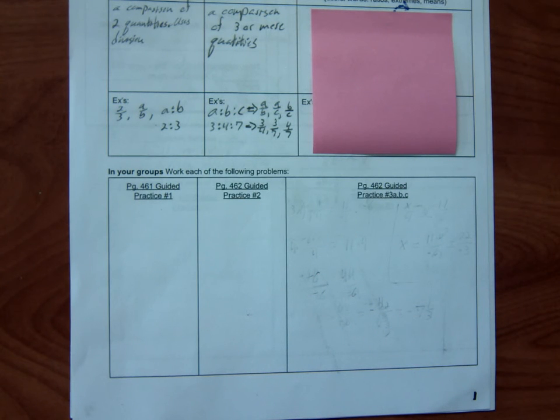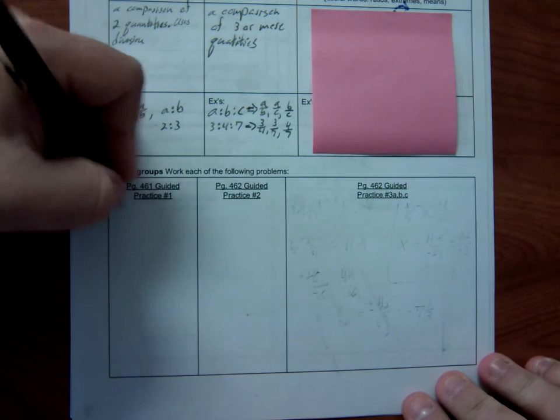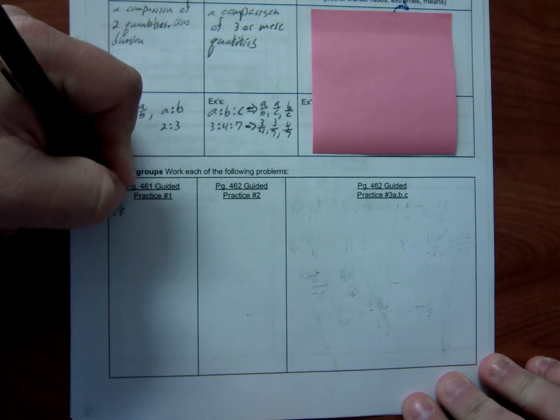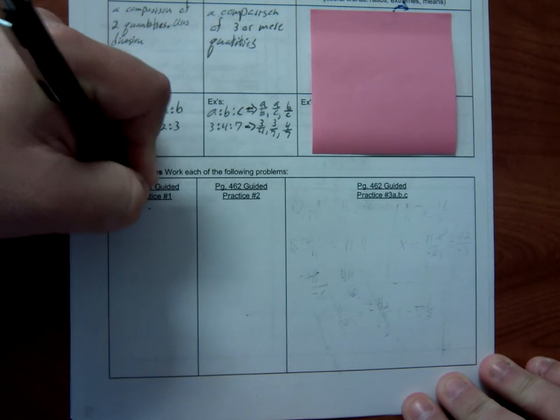Number 1. The process there is they're asking about students and teachers, correct? Yes. And they want us to find what? The ratio of students to teachers. Okay, so they want us to find the ratio of students to teachers? Yes. Okay, so you're saying do a student to teacher ratio.